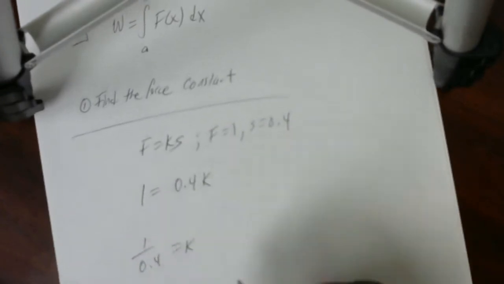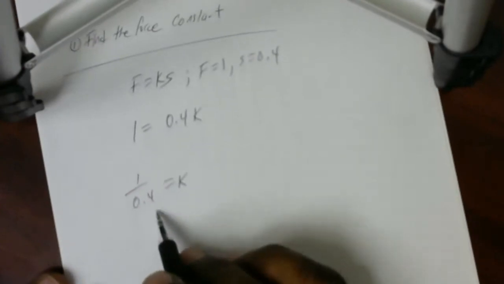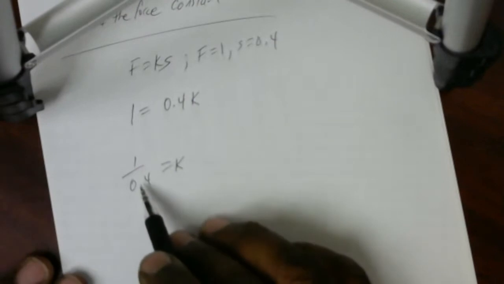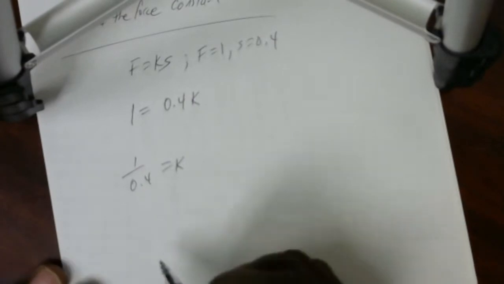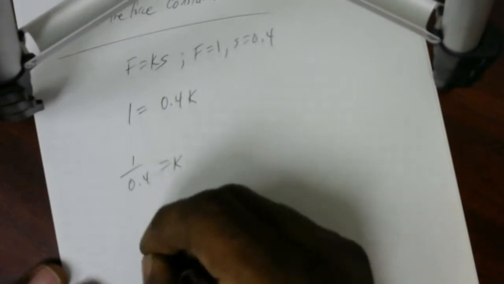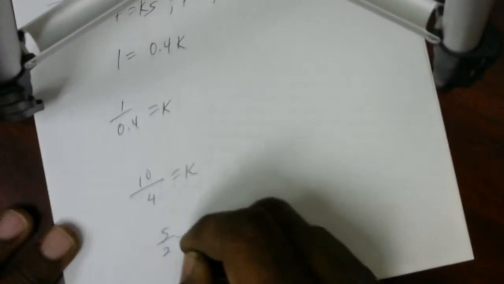If I divide both sides by 0.4, I have 1 divided by 0.4 is equal to K. So basically, I'm going to remove the decimal. If I move the decimal 1 place in the denominator, I have to move the decimal 1 place in the numerator. And then I'll reduce. 10 over 4 reduces to 5 halves. So 5 halves is equal to K.